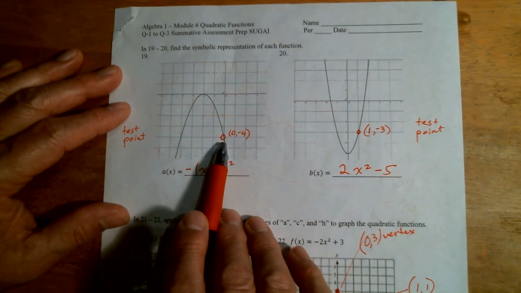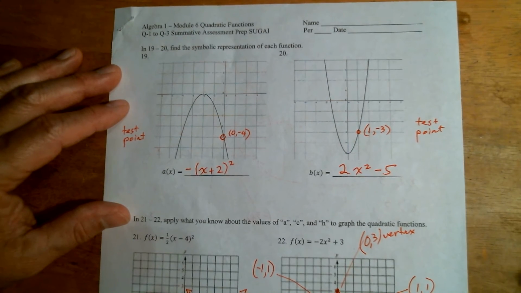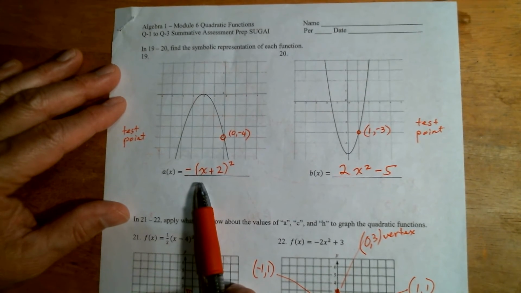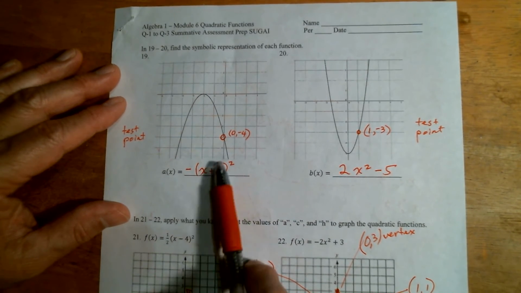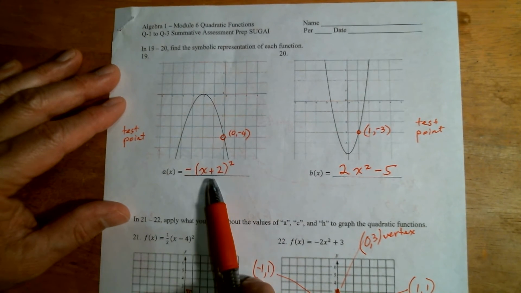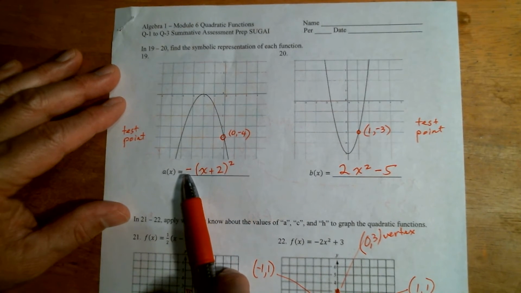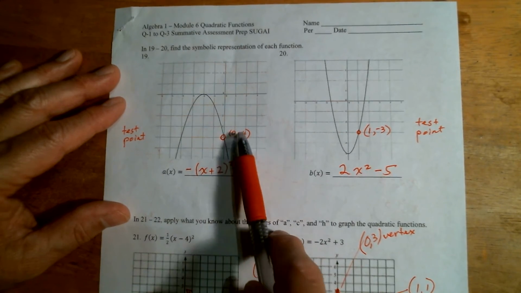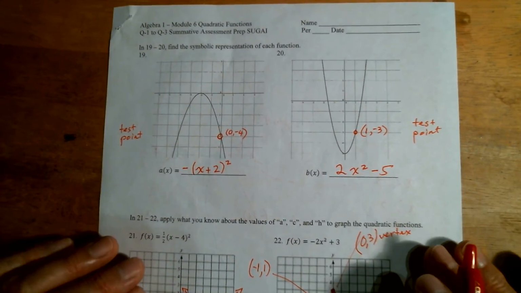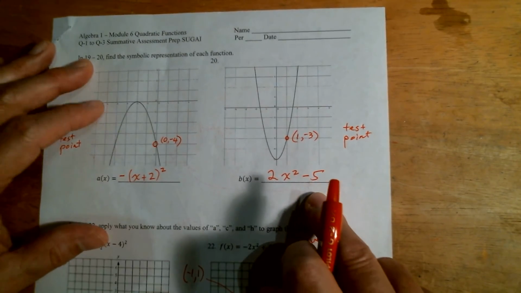So here's one of the test points. We have 0, negative 4. So let's test it out. See if it fulfills the requirements of this function. If we place 0 into the x position, inside the parentheses would be 2. 2 squared is 4, and the negative sign there is going to make it negative 4. Yes. So that test point does fulfill the function requirements.